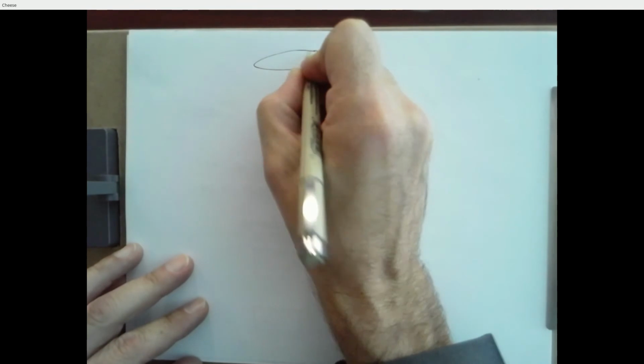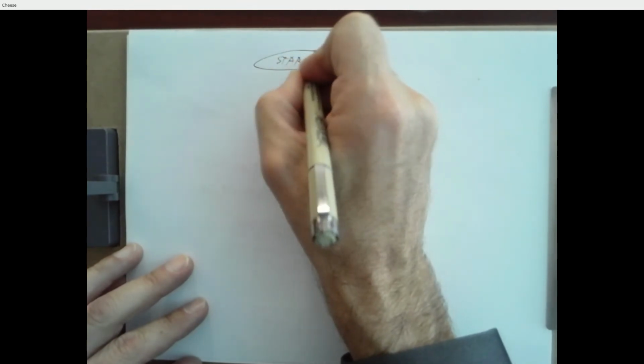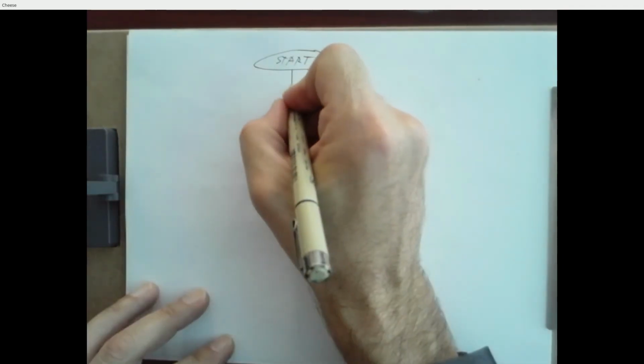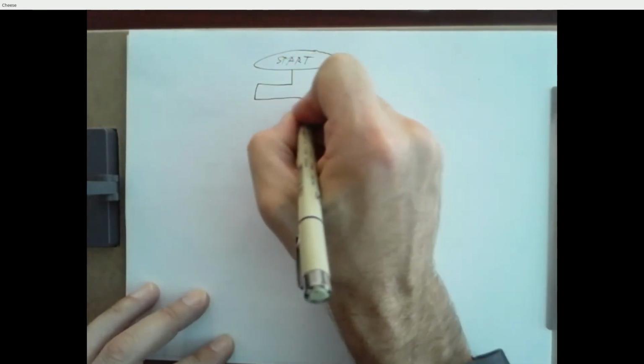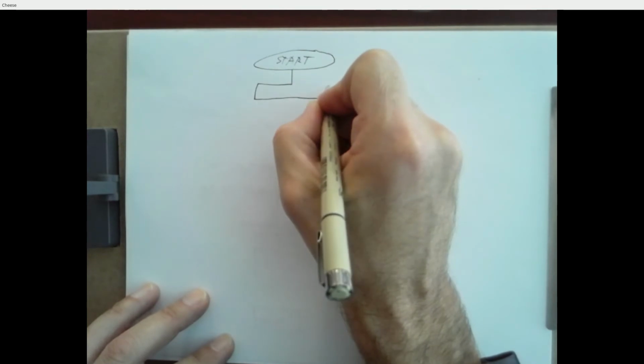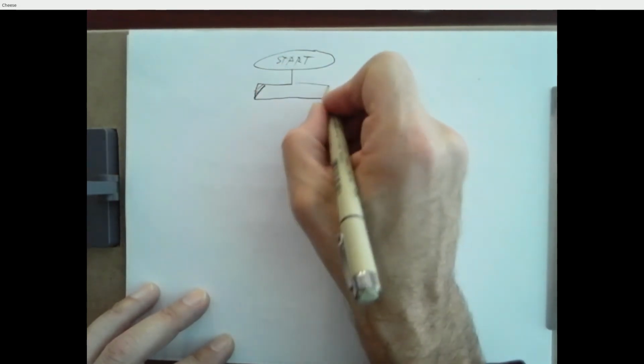All right, so just to close the loop on this, here's one way to do this process. Sorry, that should be angled.